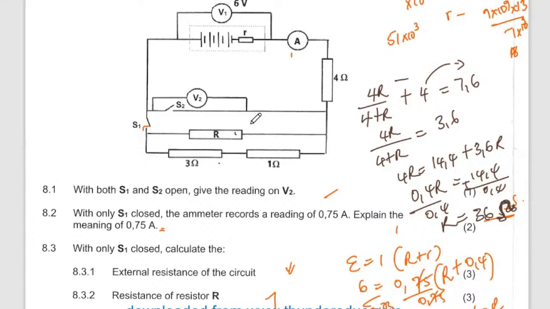So what I did, I first combined these two resistors in series directly and got the 4 ohms. And then since these are two resistors in parallel, I say the product over the sum gives you the effective resistance of just the parallel combination.